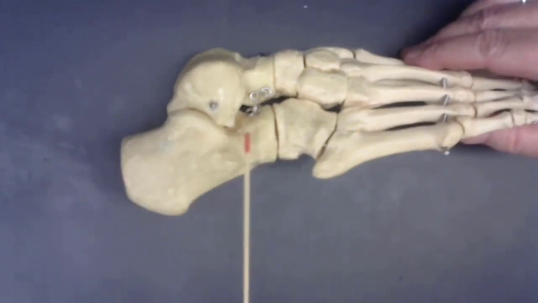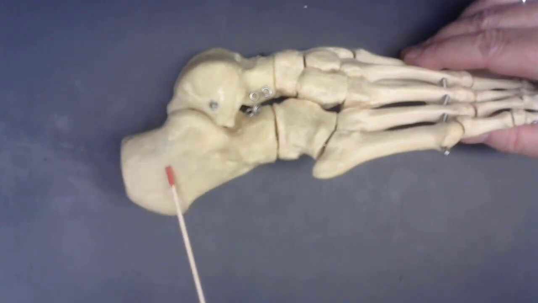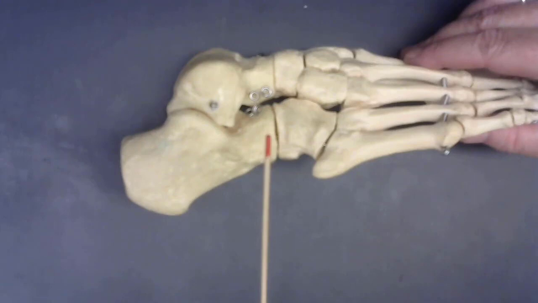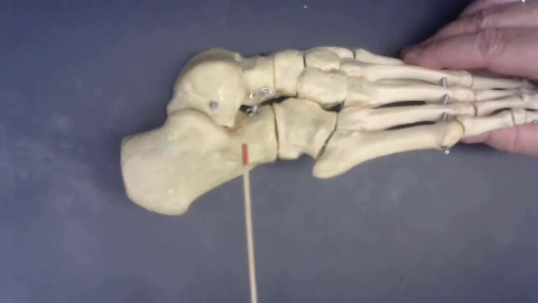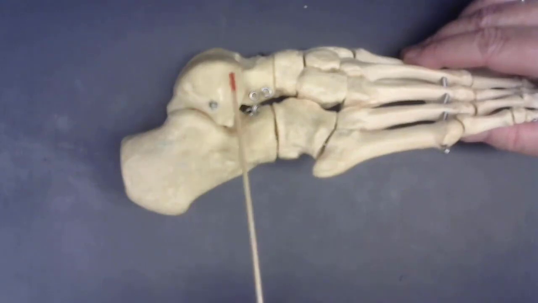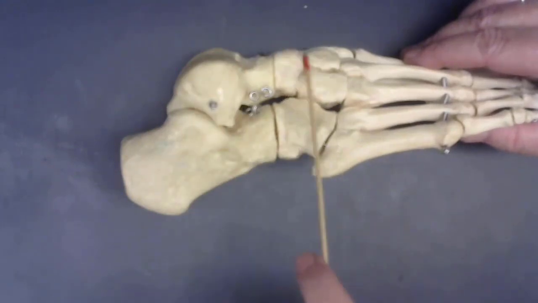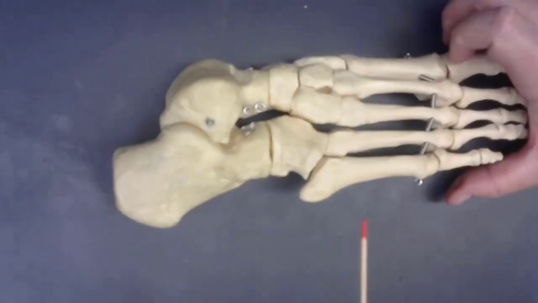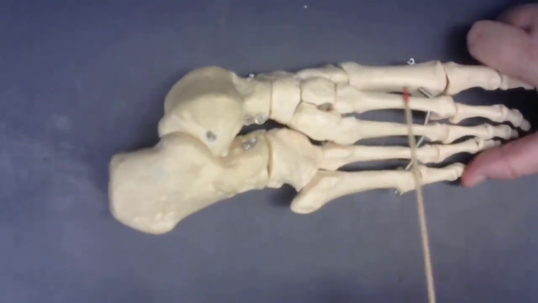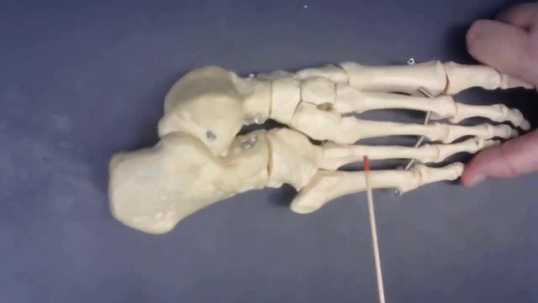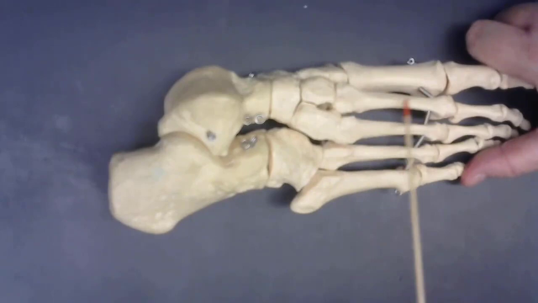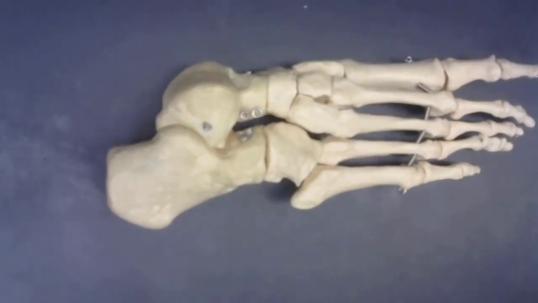You might remember calcaneal is the heel, so the calcaneal area is the area of the heel. So this is the calcaneus bone. Calcaneus and talus are all tarsals, which makes these the metatarsals. These are the bones of the arch of the foot. Metatarsals.